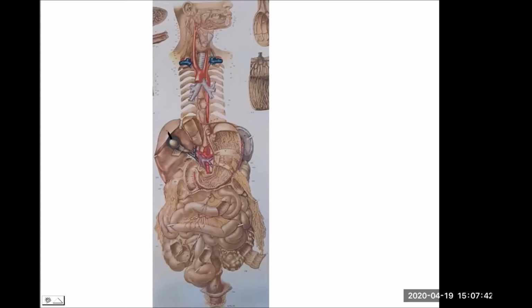So we can see, of course, the liver, gallbladder, cystic duct, common hepatic duct, common bile duct.